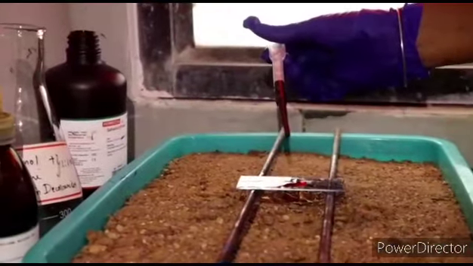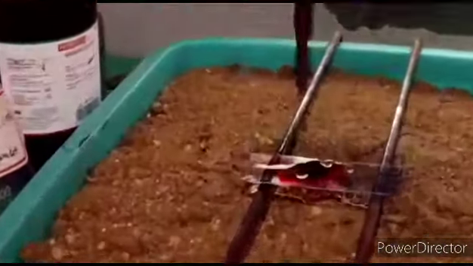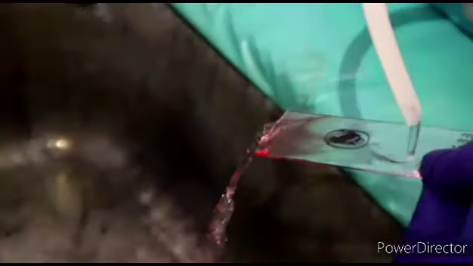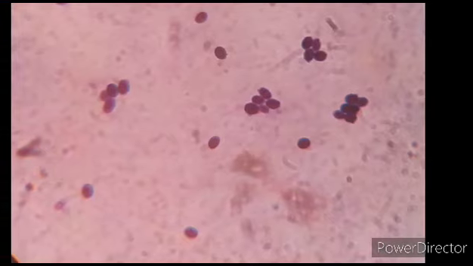The counterstain safranin is added to the slide, which results in staining of Gram-negative organisms. Finally, the slide is water washed and kept for air drying. Observation of the smear involves identifying the organism and also mainly checking whether the sample was collected properly.